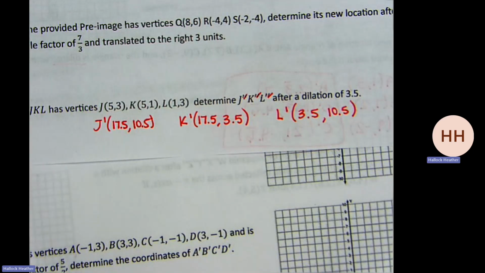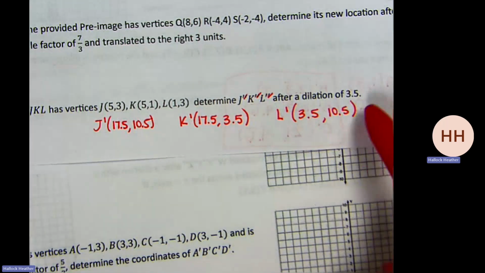So I did 2 of the really ugly ones for you, just so that way you would have an example of the really ugly ones. Most of them are nice. You just have a dilation of a number that you're just multiplying by.